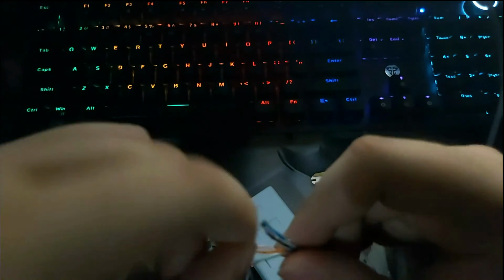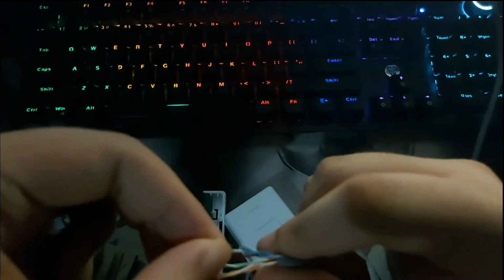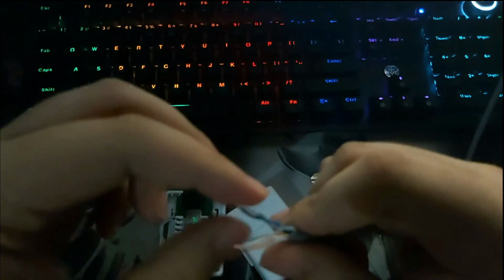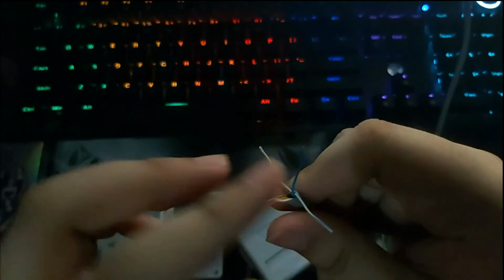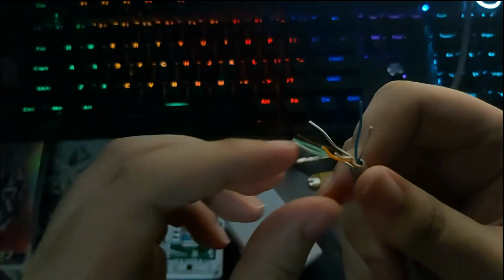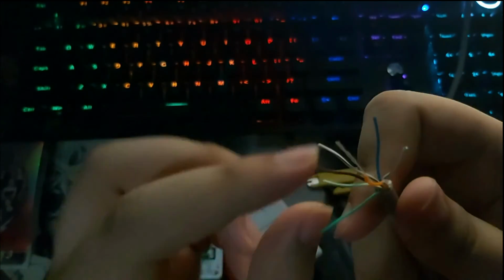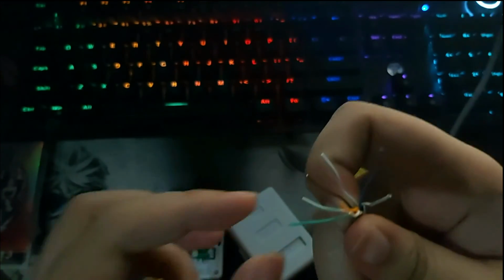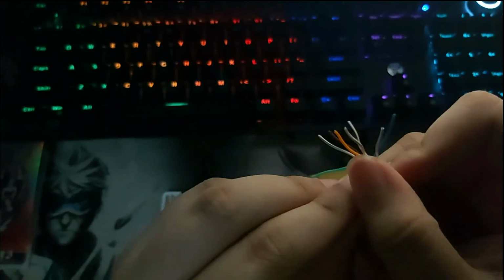We just need to spread it out. So there, as you can see, we already have our different color patterns in color wires.